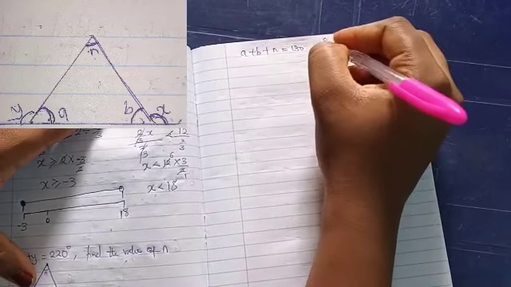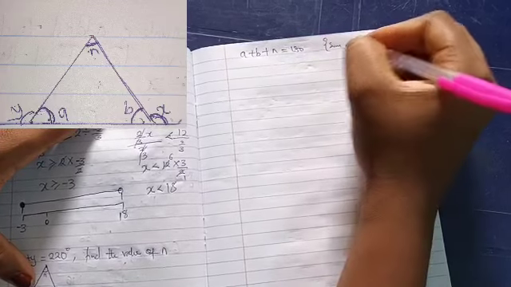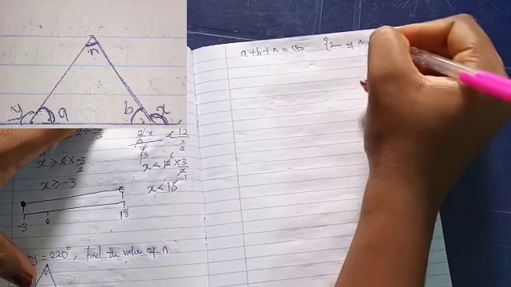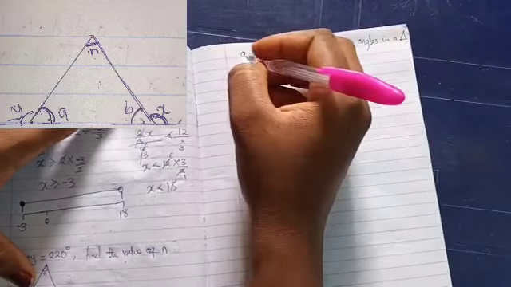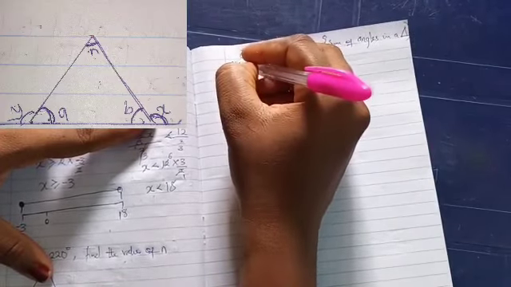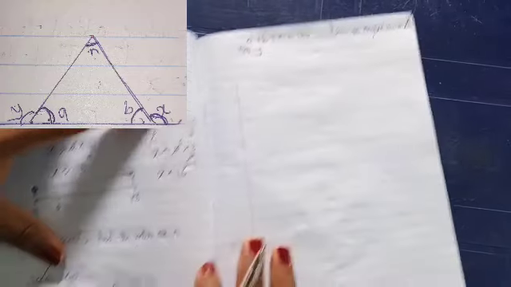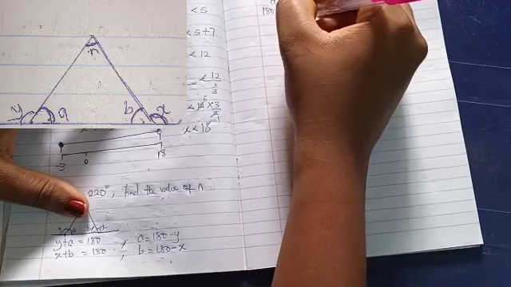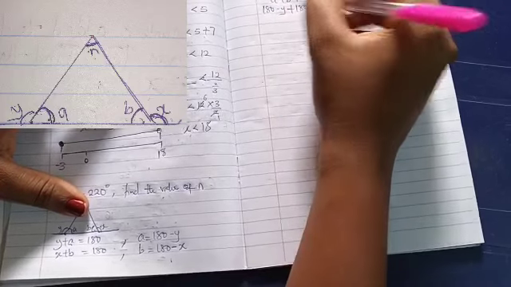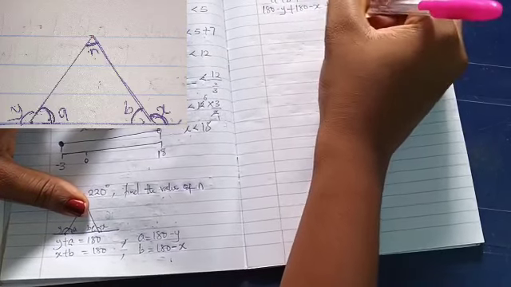How? Sum of angles in a triangle. So we have A equals to 180 minus y. We're just substituting what we have here earlier, right? Then B equals to what? Plus 180 minus x, right? Plus our n equals to what? 180.